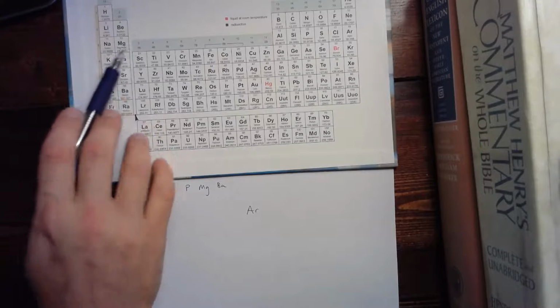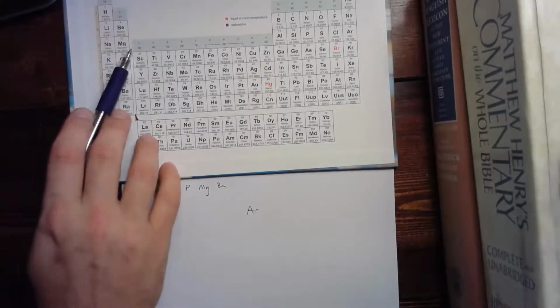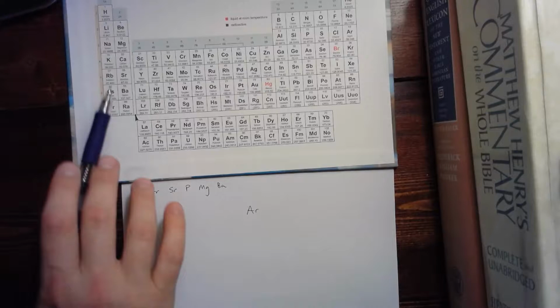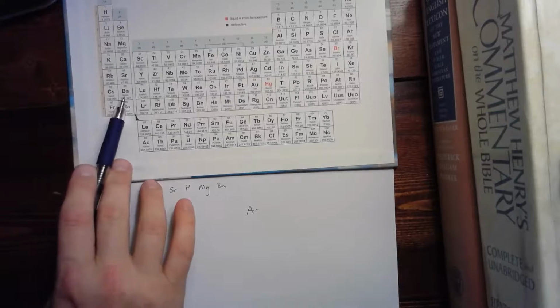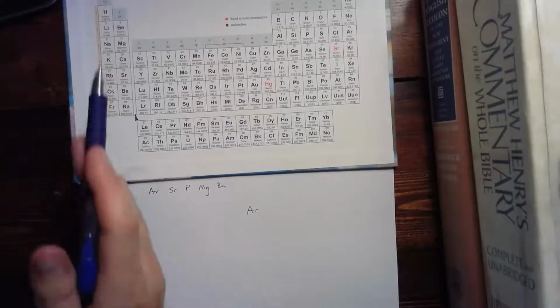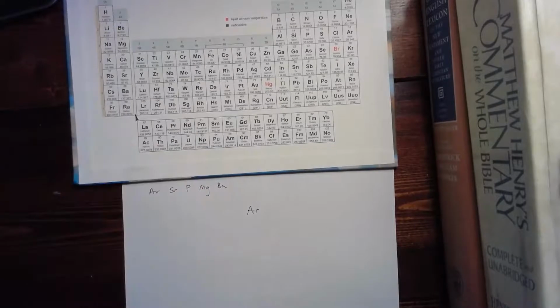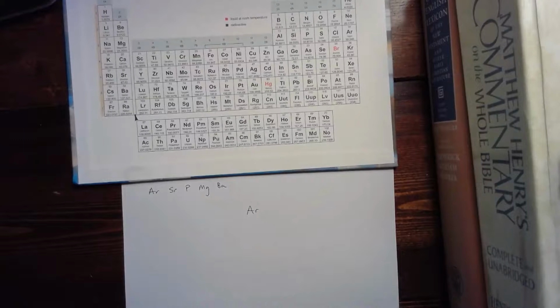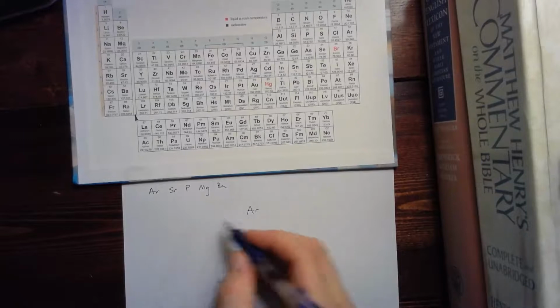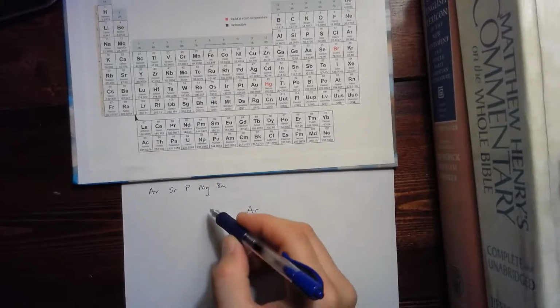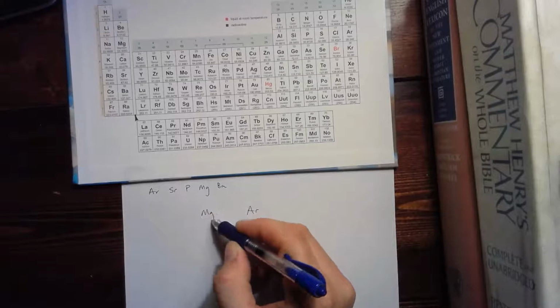So that's going to have a lot more attraction between protons and electrons than barium. And they're both s2 electrons that we're talking about being the outermost electrons. So I'm going to say that magnesium is ahead of barium.